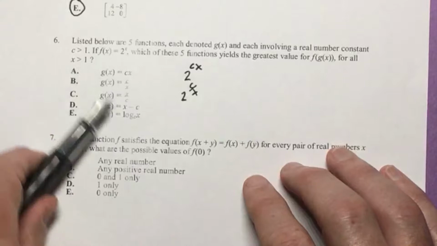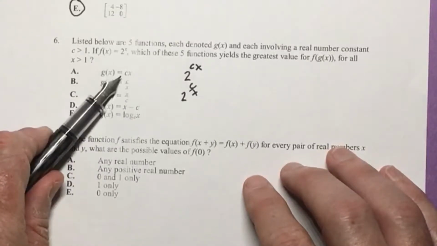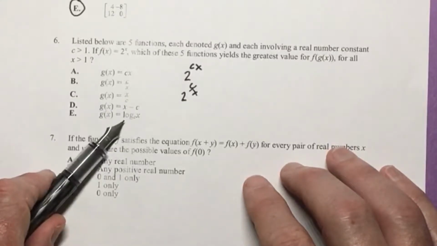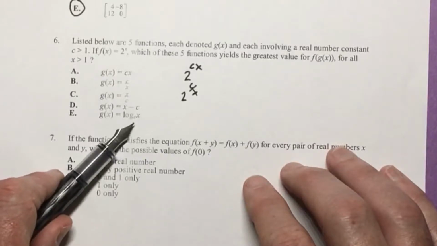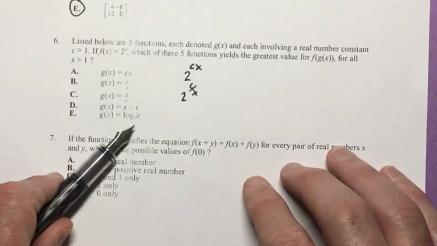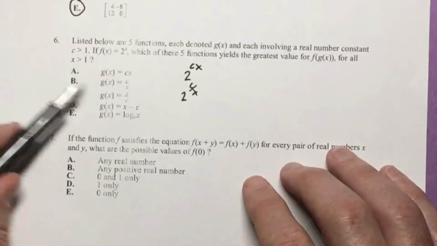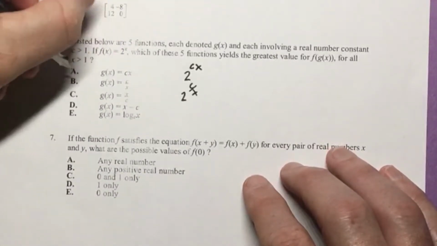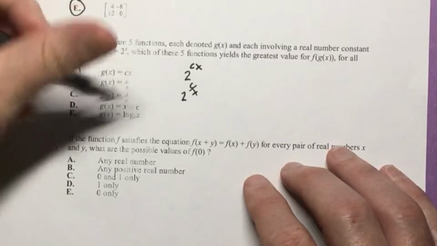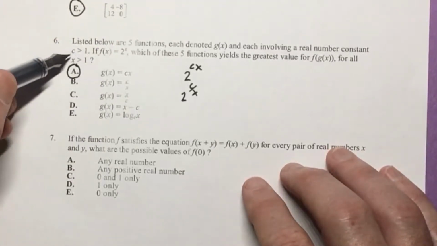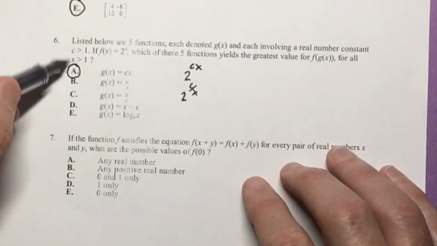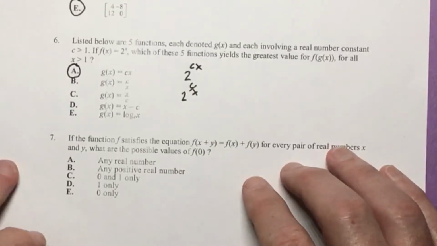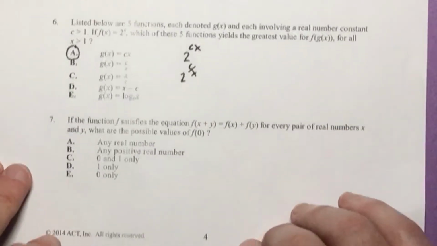And obviously, if we subtract, that's certainly not greater than c times x. And the log base c of x means what number do I raise c to get x? Well, it's certainly not larger than x. So answer A. Cx is the largest of those combinations if c and x are both greater than 1. That's crucial. Okay, answer A.